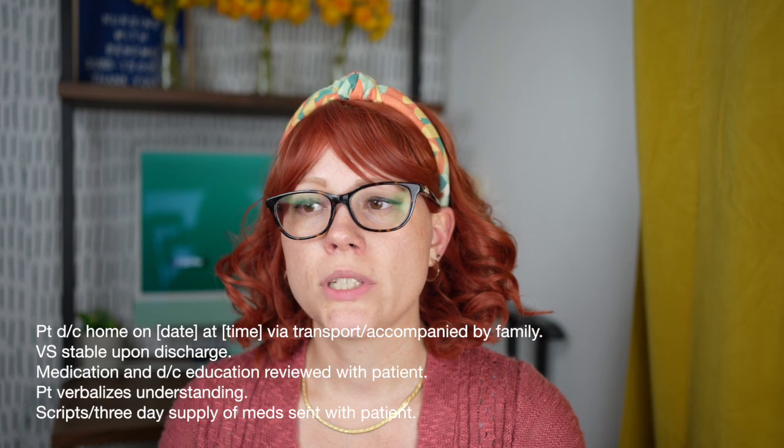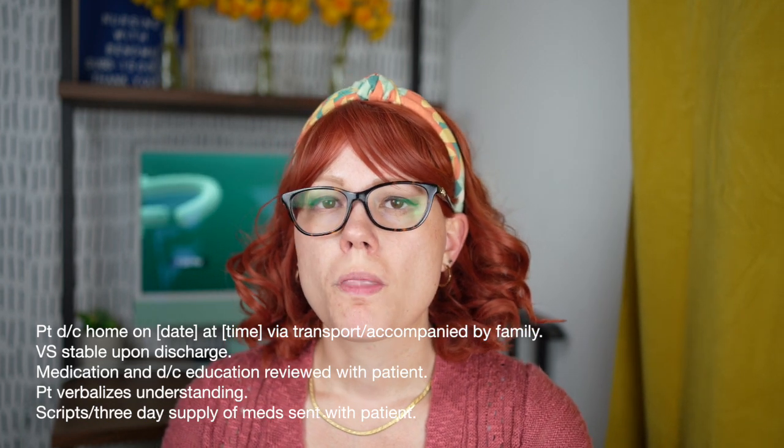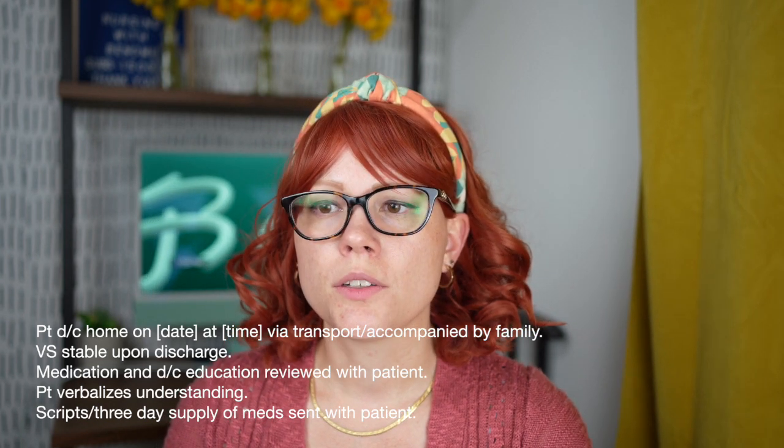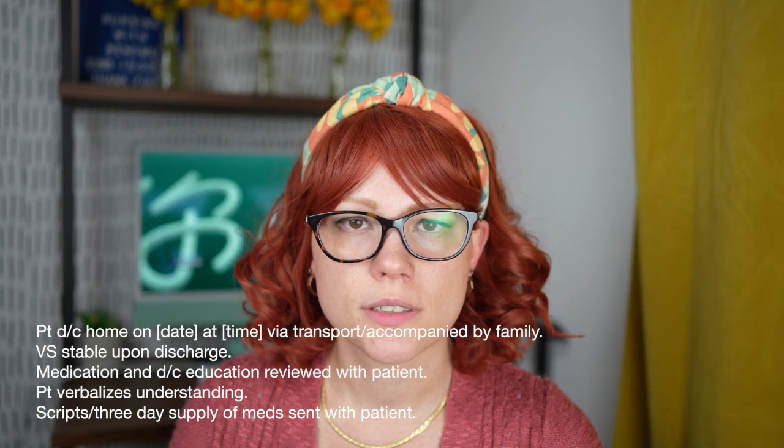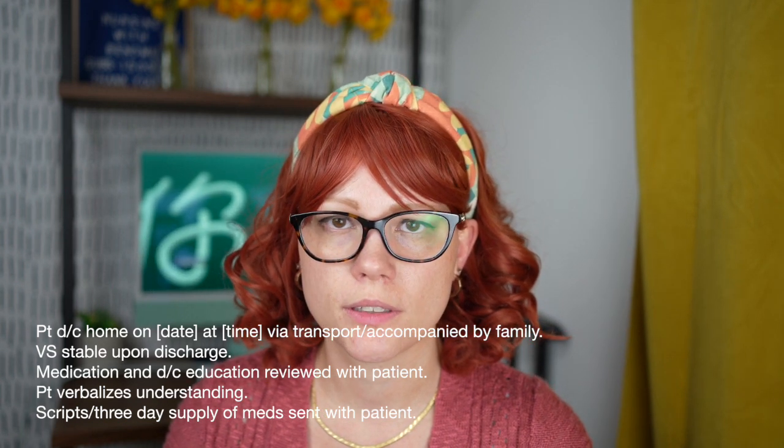Okay, if somebody is discharged: patient discharged home on this date at 13:05 via transport. Vital signs stable upon discharge. Medication and discharge education reviewed with the patient. Patient verbalizes understanding. Scripts and 3-day supply of medications sent with the patient.